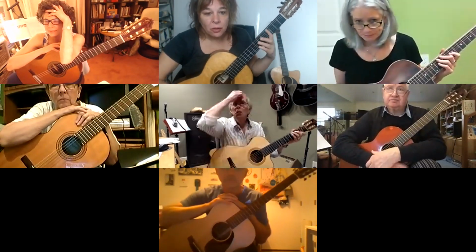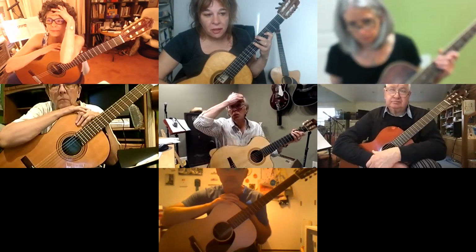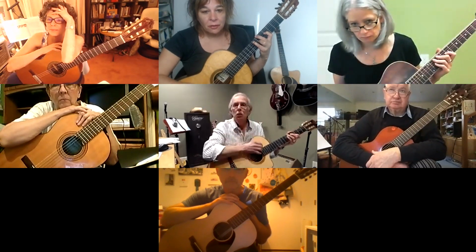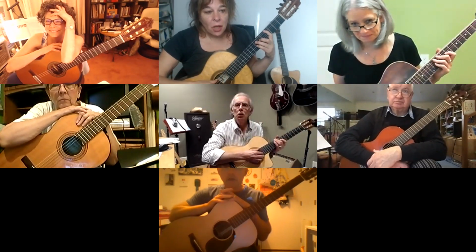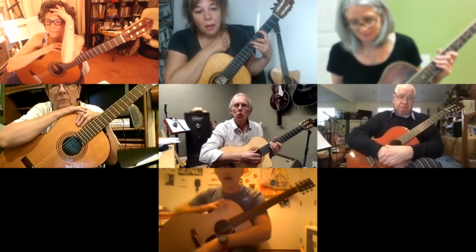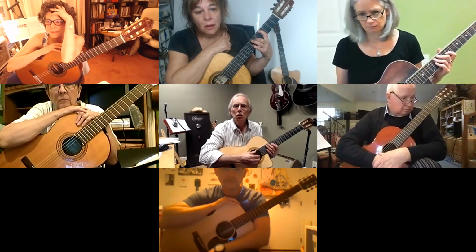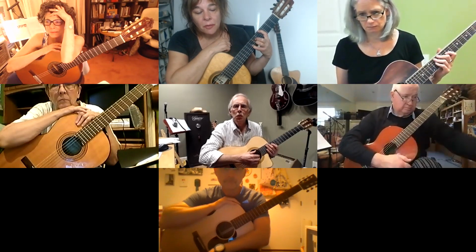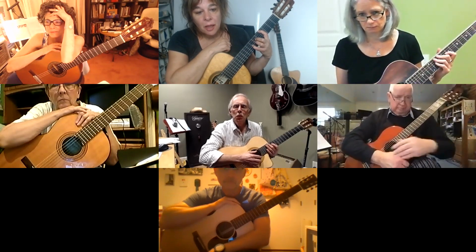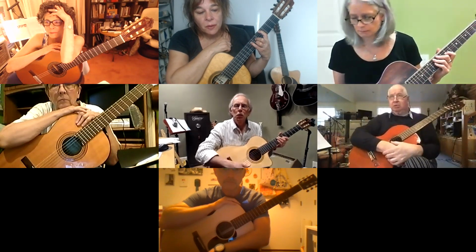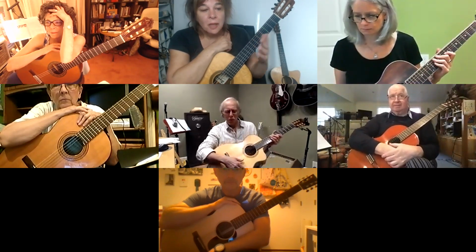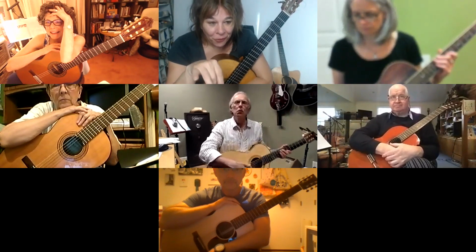Now chord changes are a really tricky one. It took me a while. The first thing I realized I had to do was lift my third finger. Then I had to put it behind my fourth finger on the third string. Then I had to release my fourth finger and put it here. Then I had to move that. So there's always a right order to do these things.